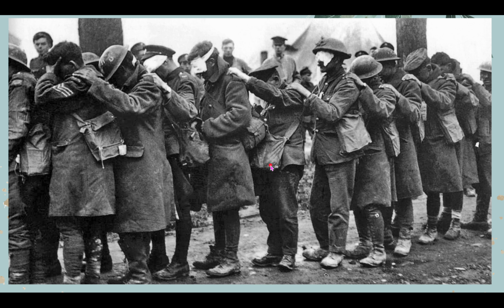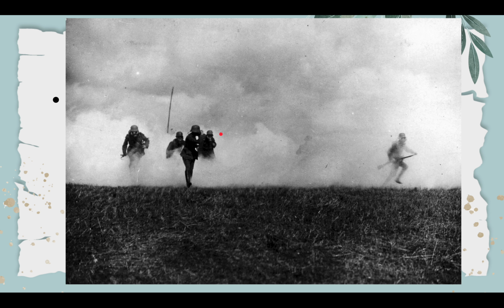Here is an image of World War I soldiers after they were attacked with mustard gas. Mustard gas is very irritating to the eyes, so these soldiers will never be able to see again. Their eyesight is completely gone. To get off the battlefield, they had to hold onto each other's shoulders because they can't see to walk anymore. Here is another image of mustard gas. As you can see here, these soldiers do have gas masks on.